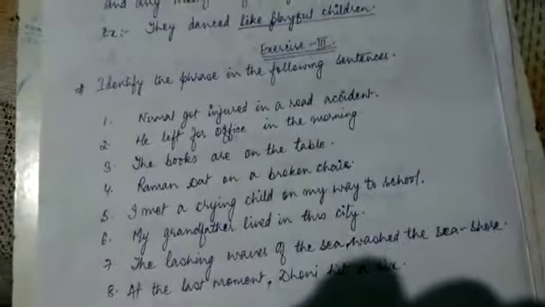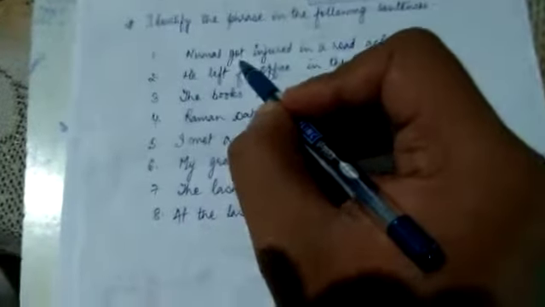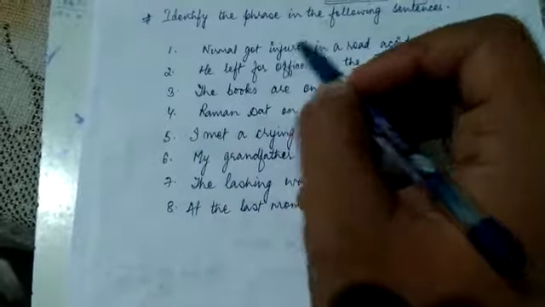Now I believe and I am pretty sure that most of you might find it difficult to find the phrase. So I'll help you in the very first example. Say Nirmal got injured. Here if you look at this sentence, Nirmal is the subject, got injured is a verb, so both of them are the verb.